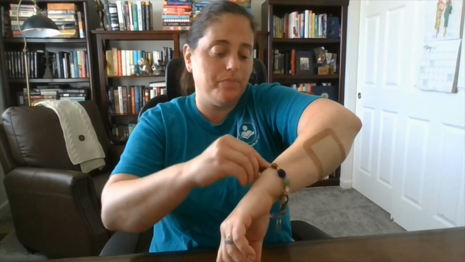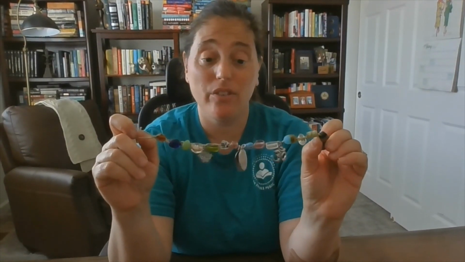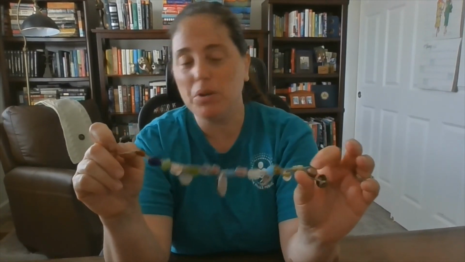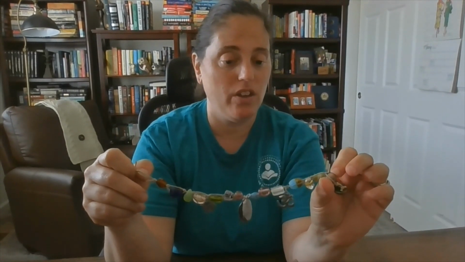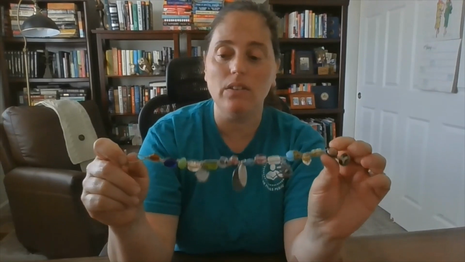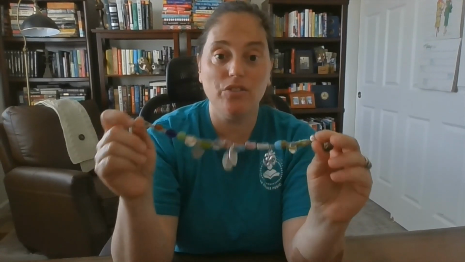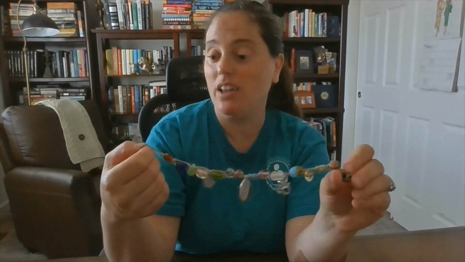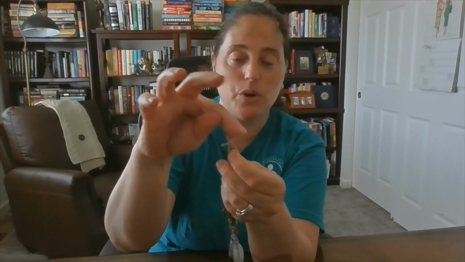Now what's neat about this? Comes right off. You can also use this as a keychain. You can use different colors. So you can use all blue, you can use all green, you can use all pink, purple, whatever colors you like. You can use different beads. There's plastic beads you can get. And you can customize this however you like. You can then, if you make it into a keychain, attach a little silver hoop, like a keychain hoop, and attach your keys onto there.